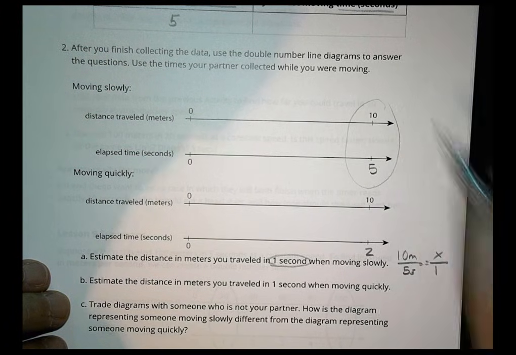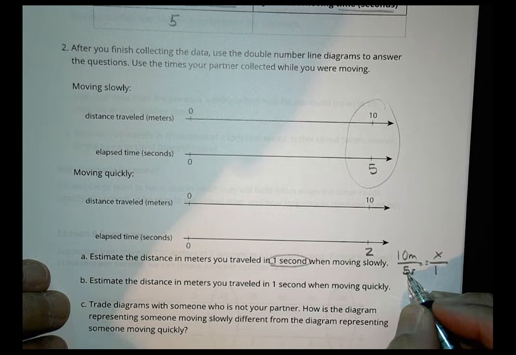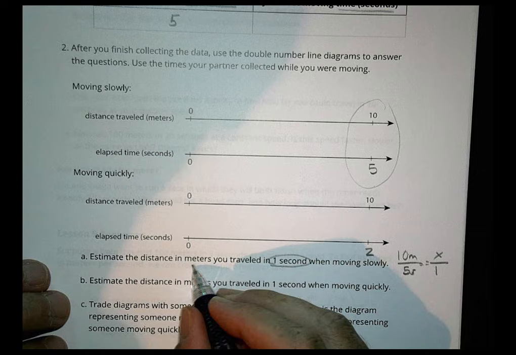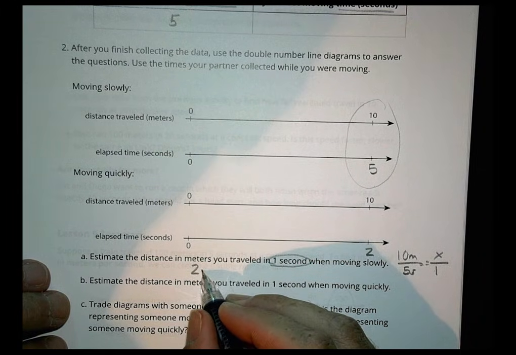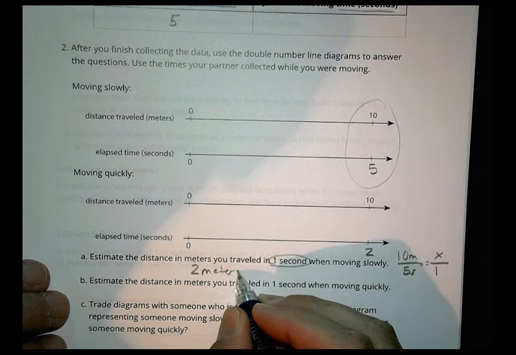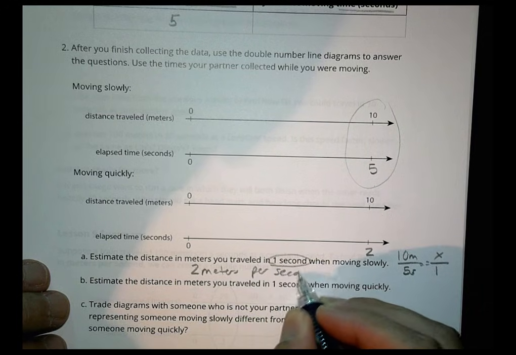So if I happen to go in 5 seconds to 10 meters, I could then say it's 10 divided by 5 is 2. So I could say that going slowly, I was moving at 2 meters per second. Okay, just as an idea.